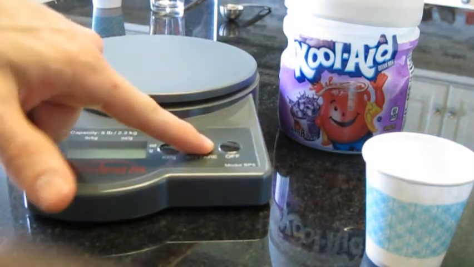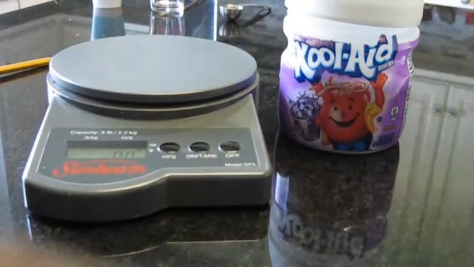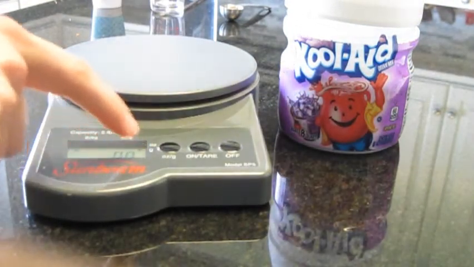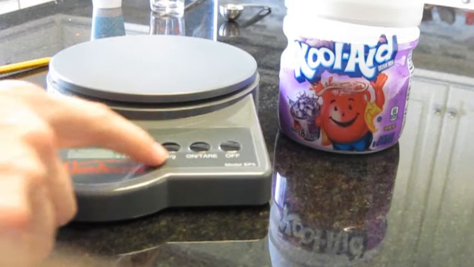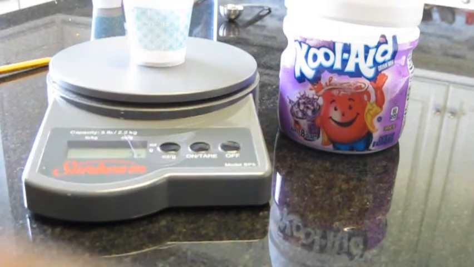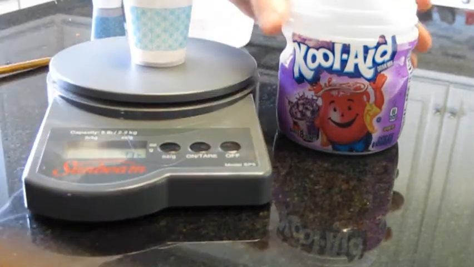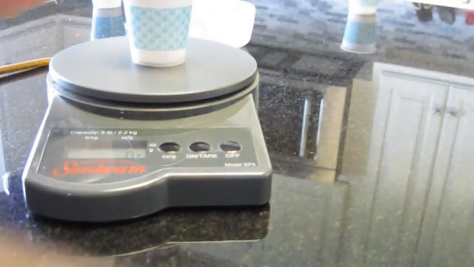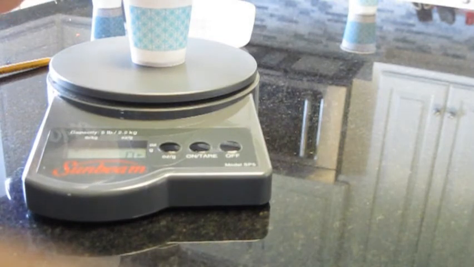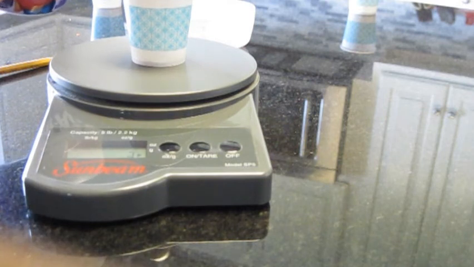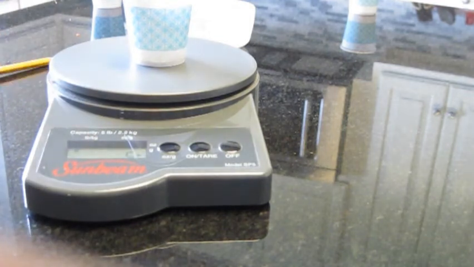So for the first one, we're going to turn on our scale. And we want to measure this in grams, because that's what our calculation told us. And then when we put the cup on, we want to tare the scale, or zero it out. So we calculated that we needed 5 grams. So I've got my scoop. I'm going to slowly add till we've got 5 grams.